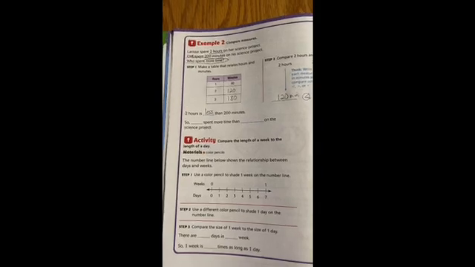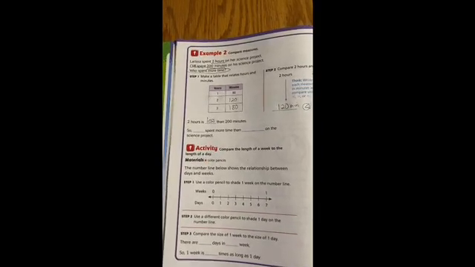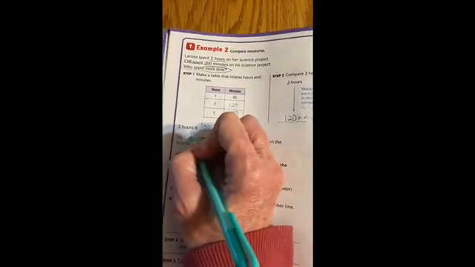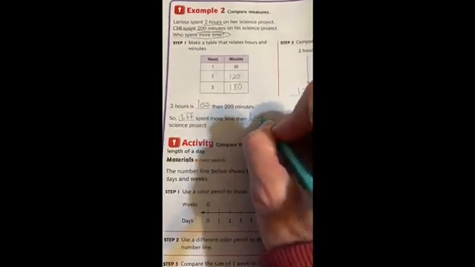So Cliff, who spent 200 minutes, spent more time than Larissa, who spent 120 minutes on the science project. So it's so much easier to compare the same time frame, so minutes to minutes.